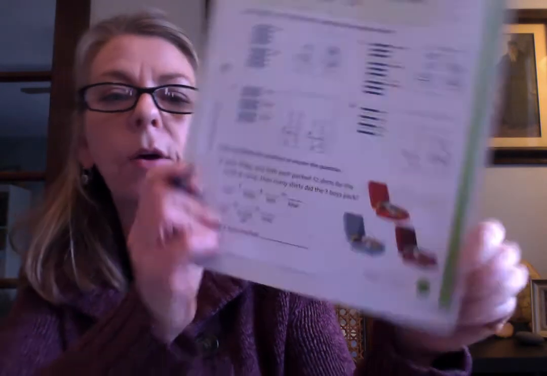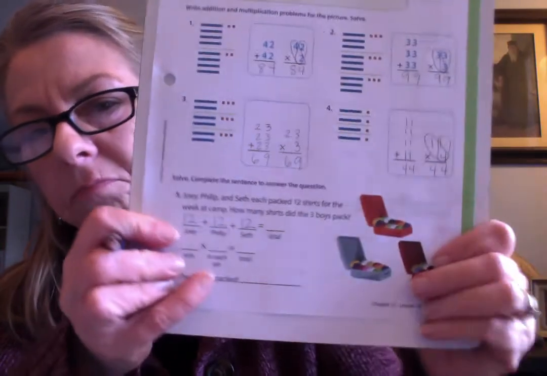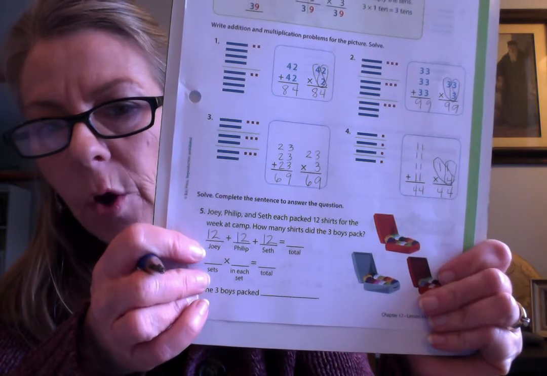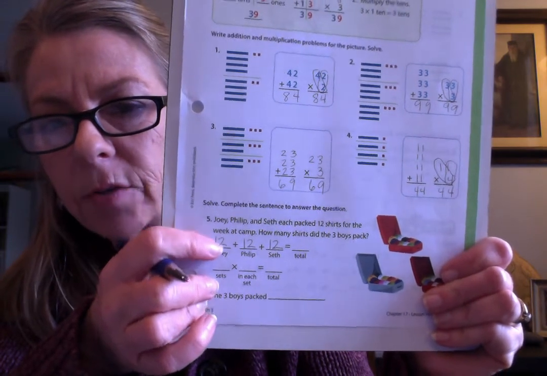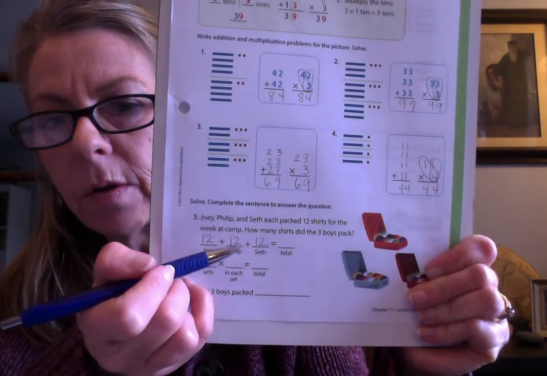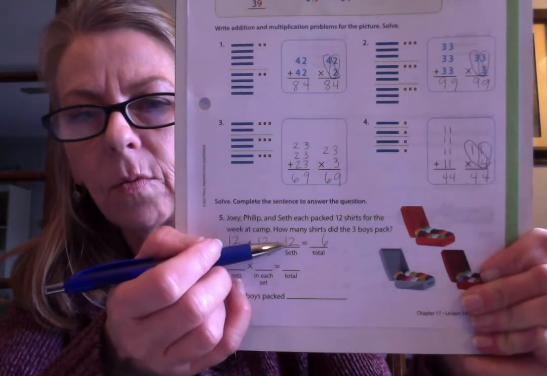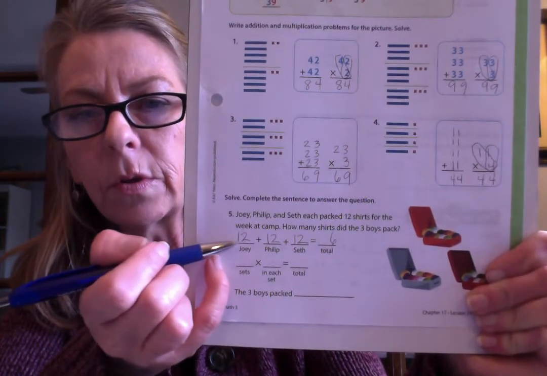All right, so we write Joey 12, Philip 12, Seth 12. Okay, and we could do it by adding, no problem, right? Can you add 12 plus 12 plus 12? You can add your 1s, 2, 4, 6, right? And then add your 10s, 1, 2, 3, and we get 36.